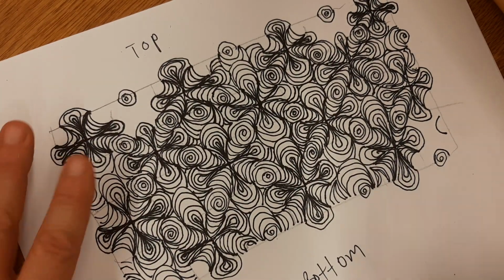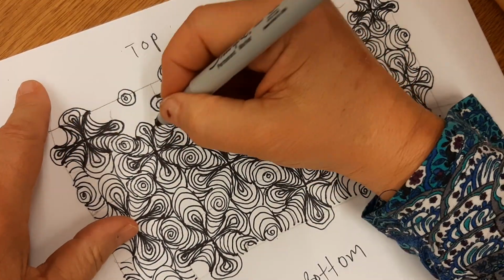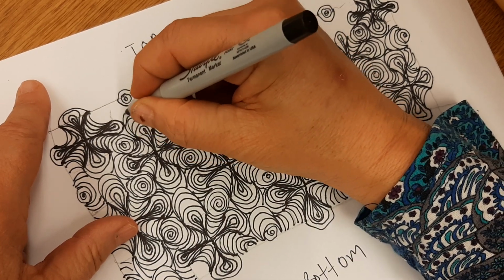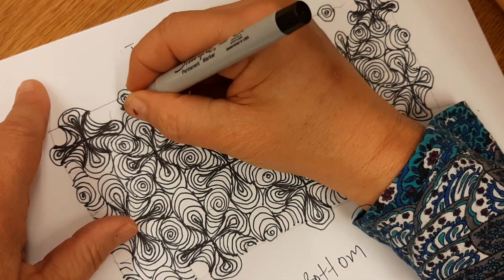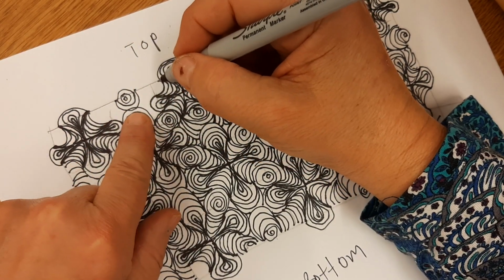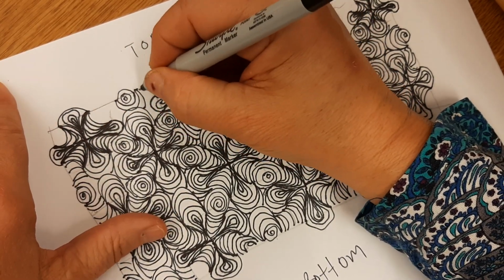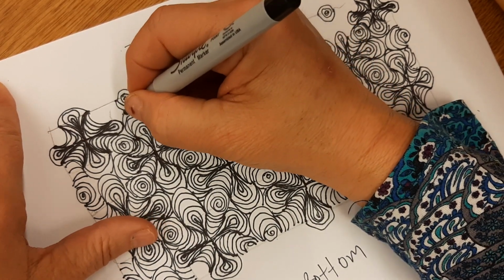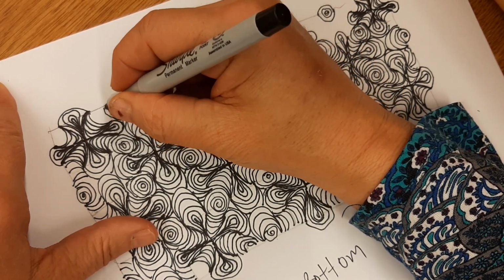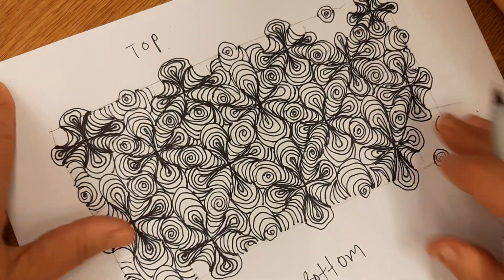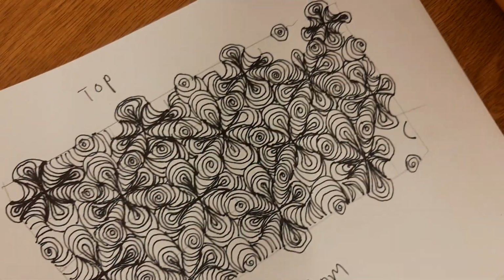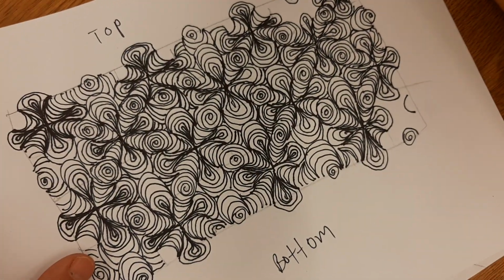All right, so let's do this side. Again, arch, arch, keep going back to the crease. Whoop, I just crossed the line there. Try not to do that. Always stop and go underneath. The ripples should go underneath. Just about done. And again, it should look like ripples.